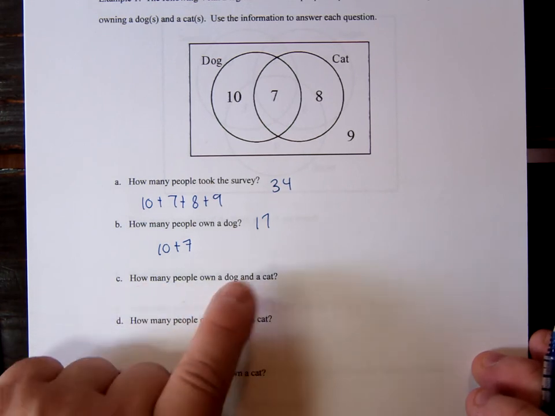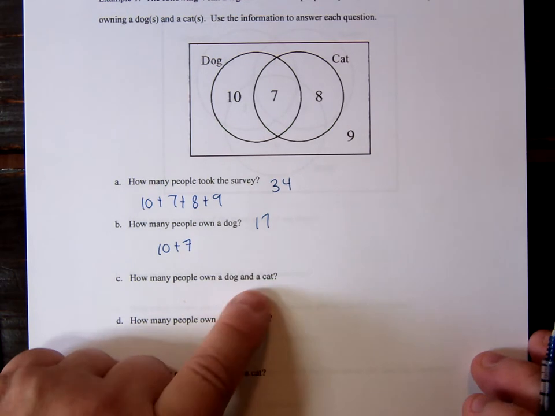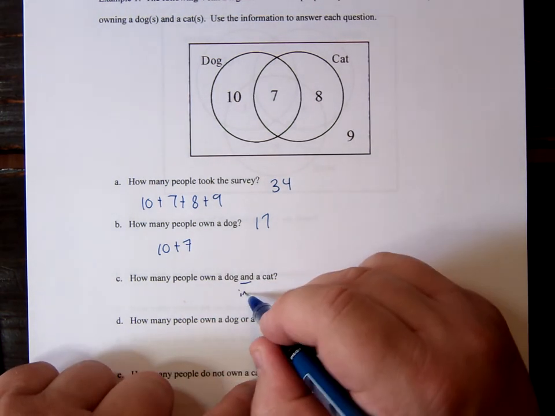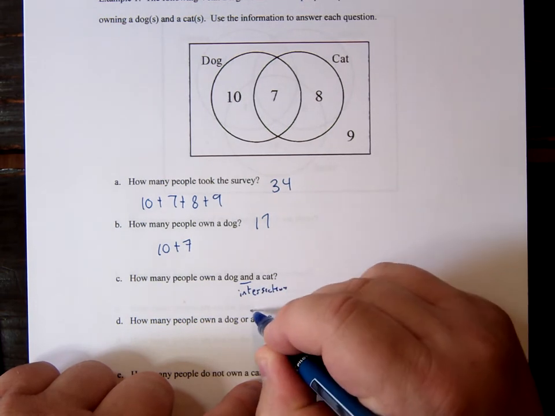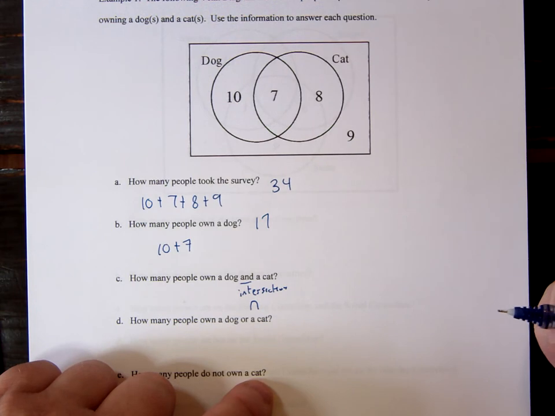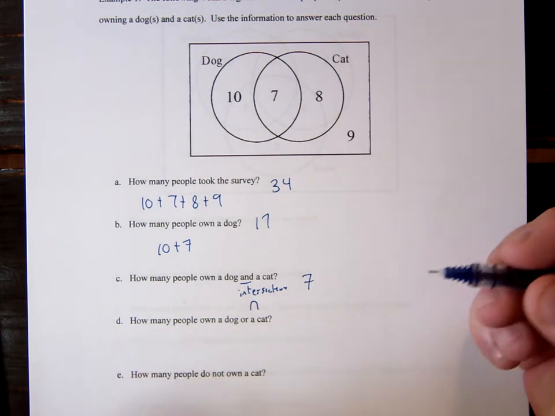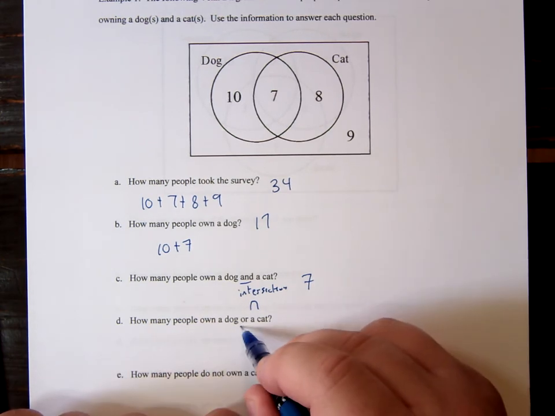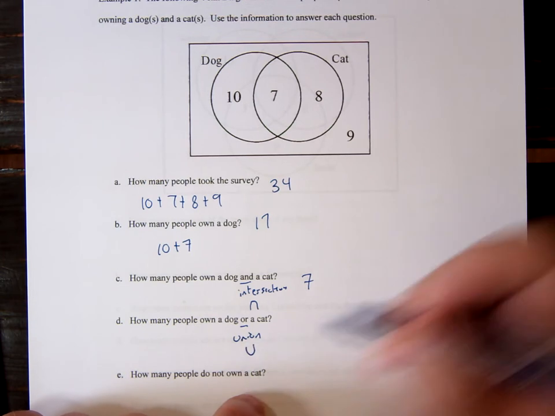How many people own a dog and a cat? Well, that's both, and is like the intersection. And a cat is the intersection, and that's 7. And then this one, how many people own a dog or a cat is the union. Or represents a union.